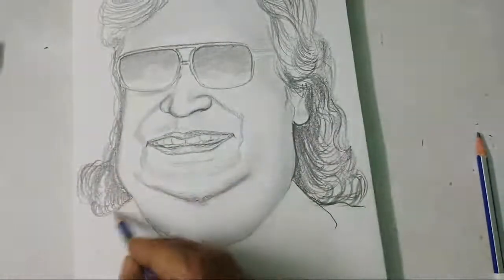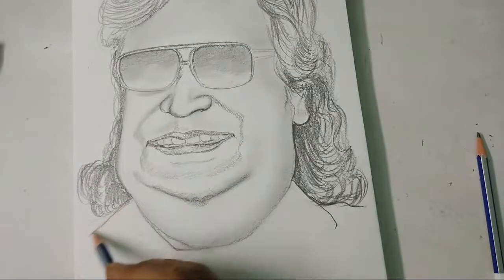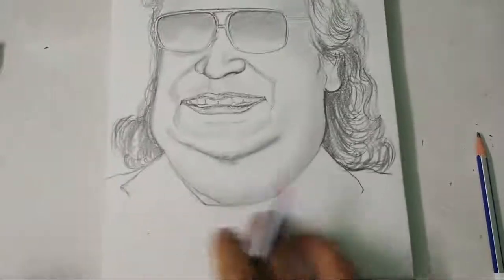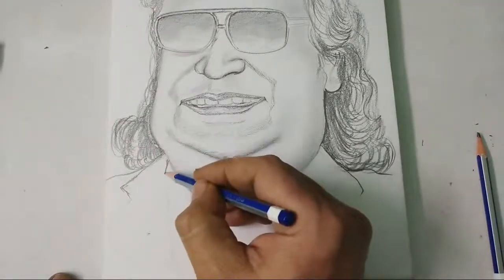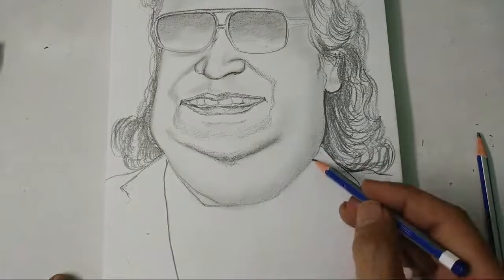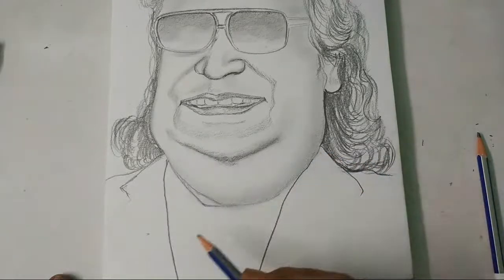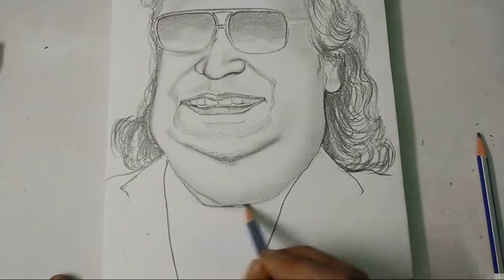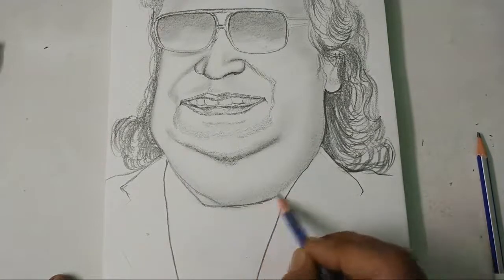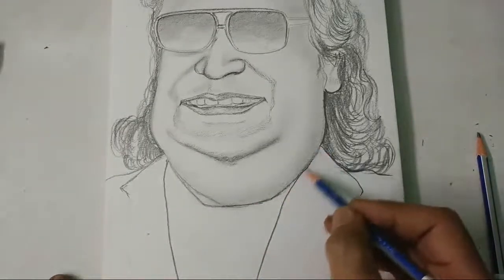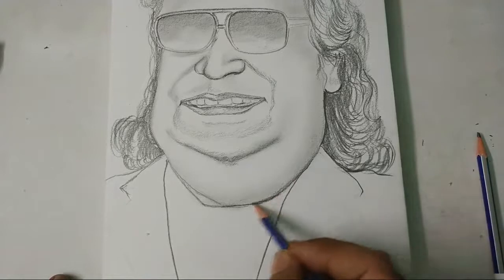Now the major part of the face has been done. The clothes are there. One of the important features was the jewelry which he used to wear. He was fond of jewelry, so I will do that.